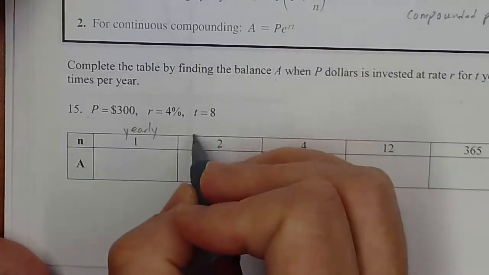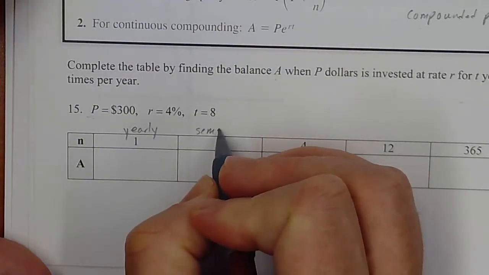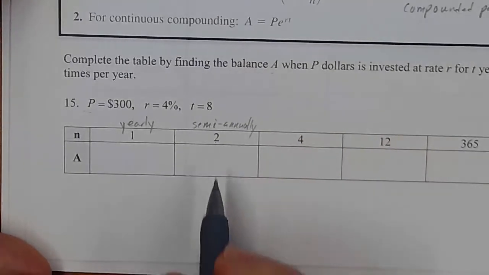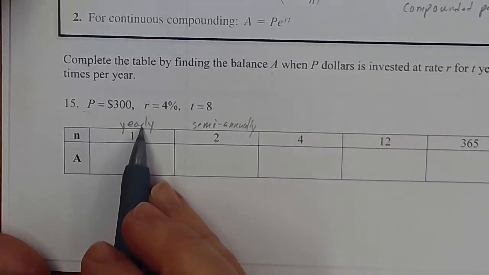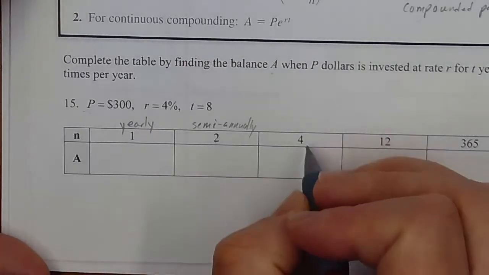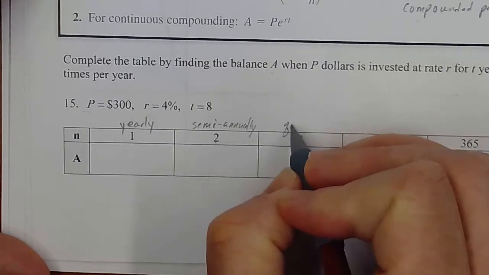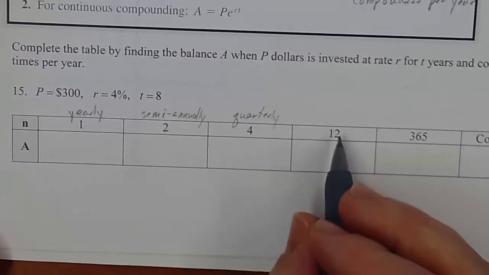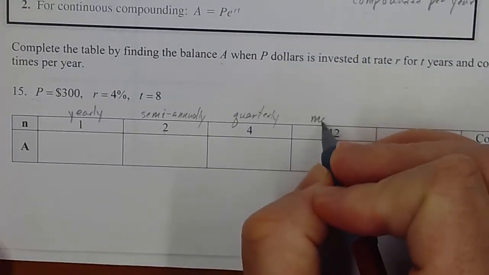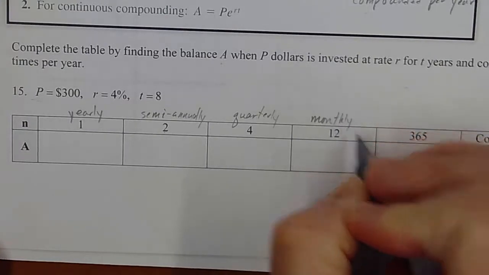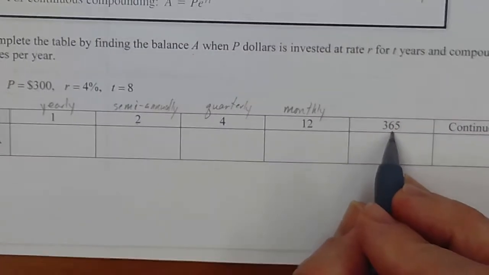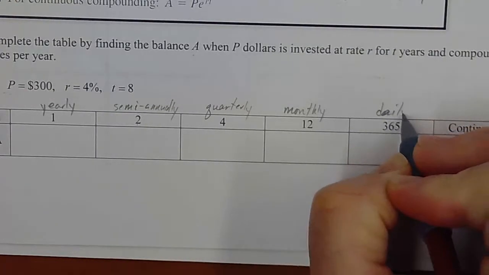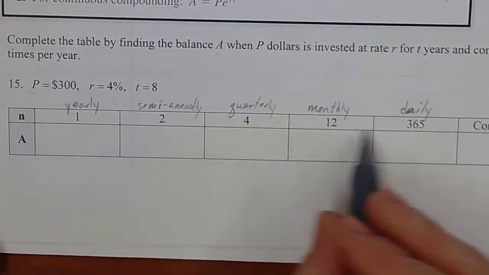If it's twice per year, they'll say semi-annually. If it's 4 times a year, this is called quarterly. 12 times a year, monthly. Or they may say it's compounded daily. So these are your N values.